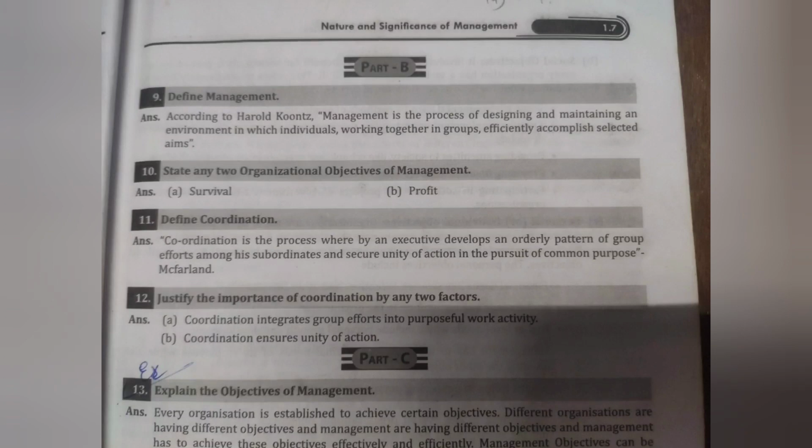First of all, how you will write management: management is something we design, like how we want to manage, and then we maintain that environment. Why? Because management is especially for individuals who are working in a group, and why are they working in a group? To accomplish some aim. So that is the management definition you need to give.